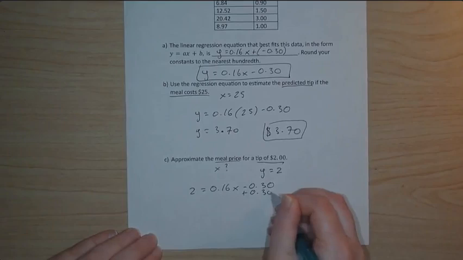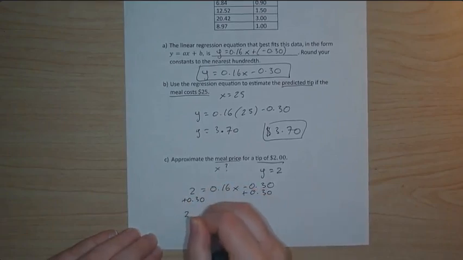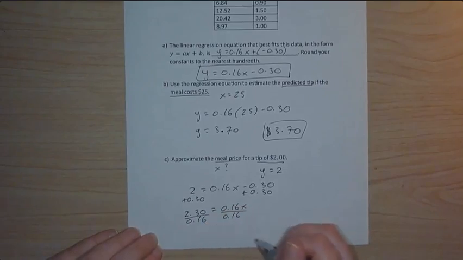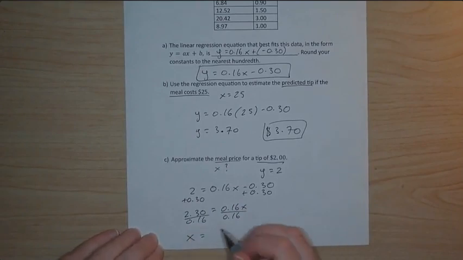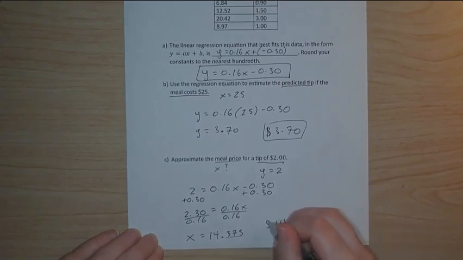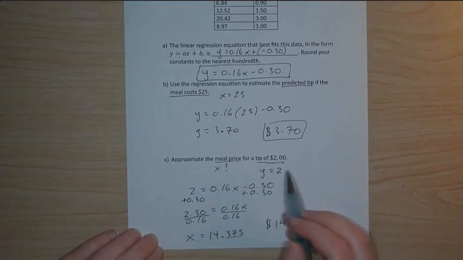We're going to add 0.30 to both sides. So this is 2.30 is equal to 0.16 times x. We're going to divide by 0.16 on both sides. So if we plug this into a calculator, x is going to give us about 14.375. However, we are dealing with money, so we need to round this to the nearest cent. So that means that our value is 14.38. We're rounding up if it's 5. And this is in money. So our approximate meal price if the tip is $2 is $14.38.